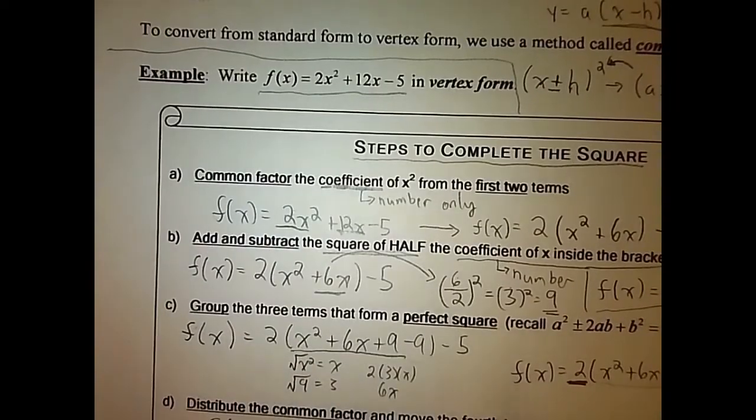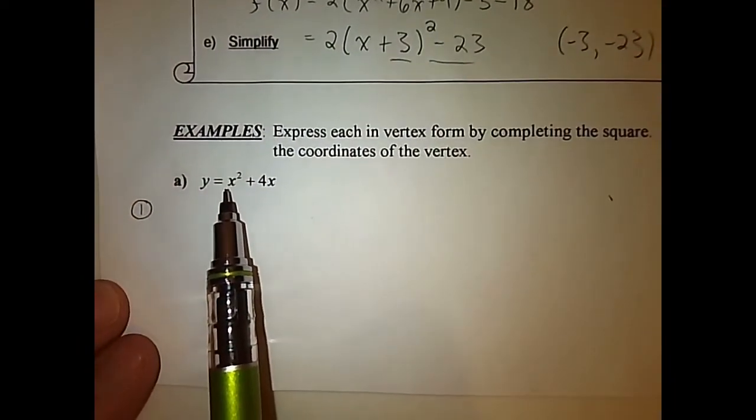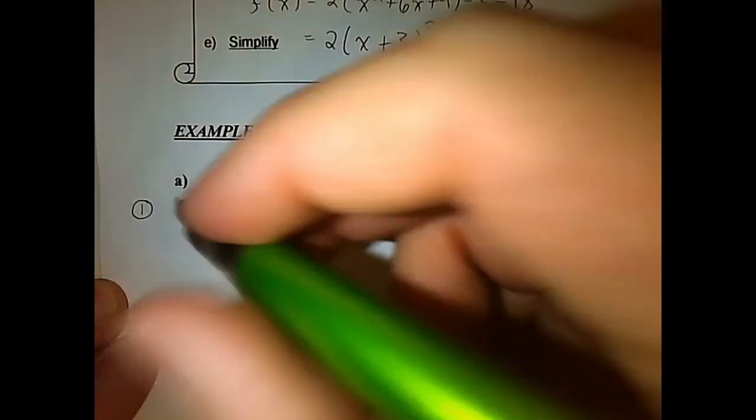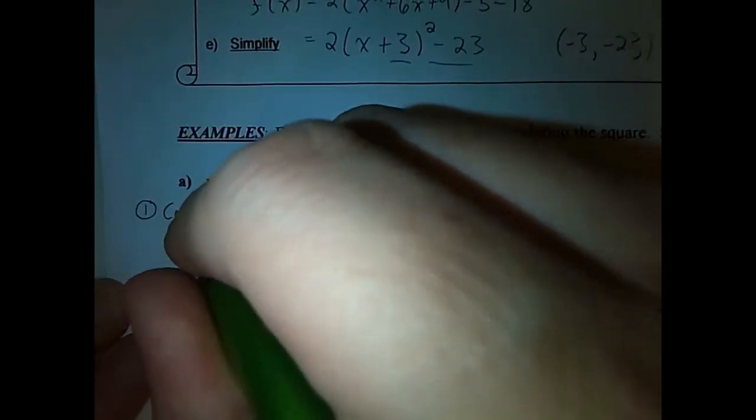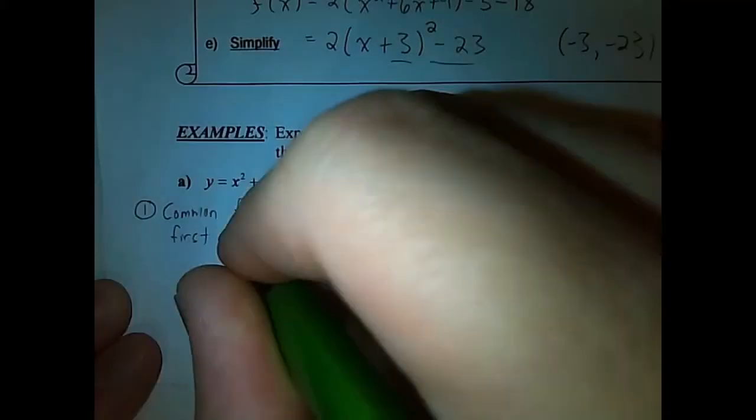So we're going to common factor the first 2 terms. Just the number though, remember, common factor the number from the first 2 terms. Well, there is no number there, so step 1: common factor first 2 terms.